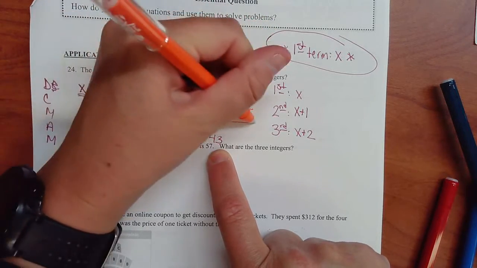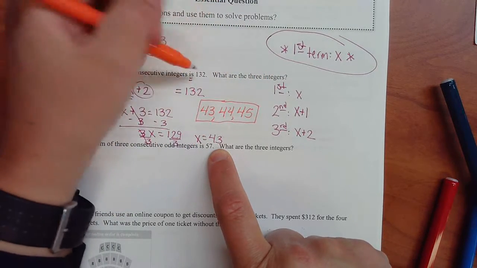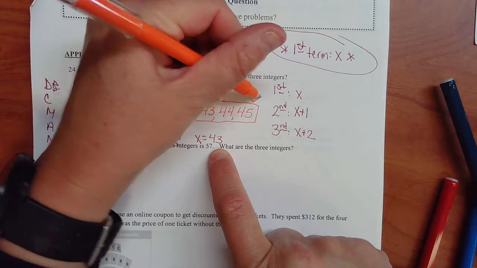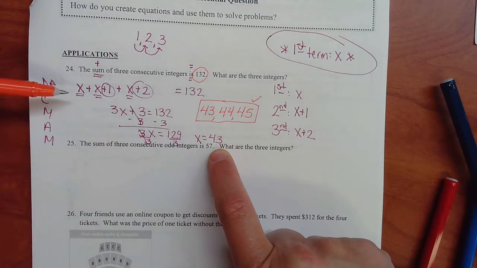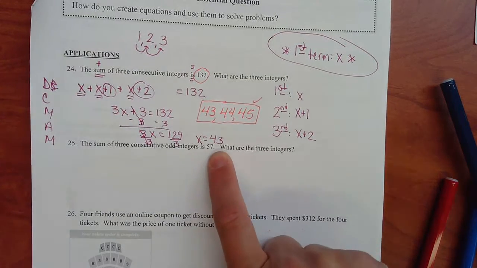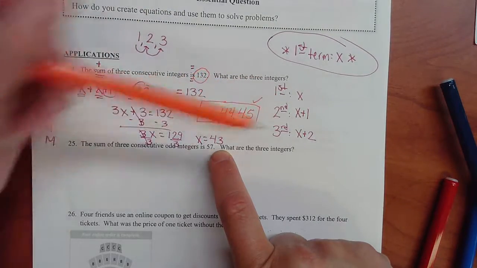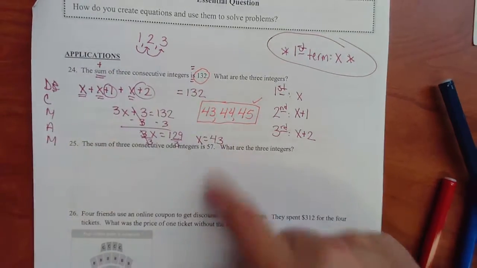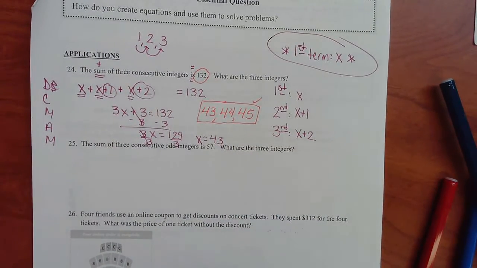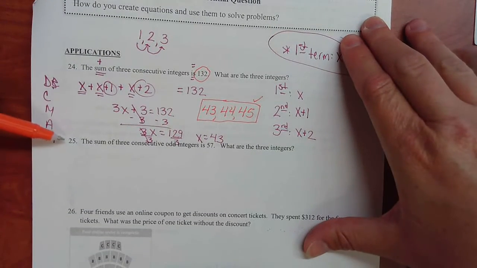These are super easy to check. Just take 43 plus 44 plus 45. If you get 132, that means that you did it right. If you don't, that means you need to go back and check your work. The answers to these are all in Go Formative as well, so you can check as you go. Most likely, if you make a mistake, your second and third integers in this case, like how you set up your problem there, those would be incorrect. So that's how you do number 24.